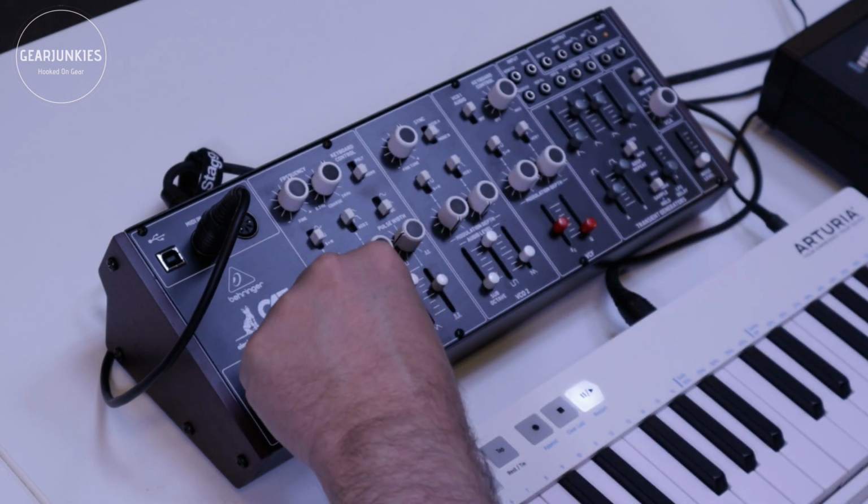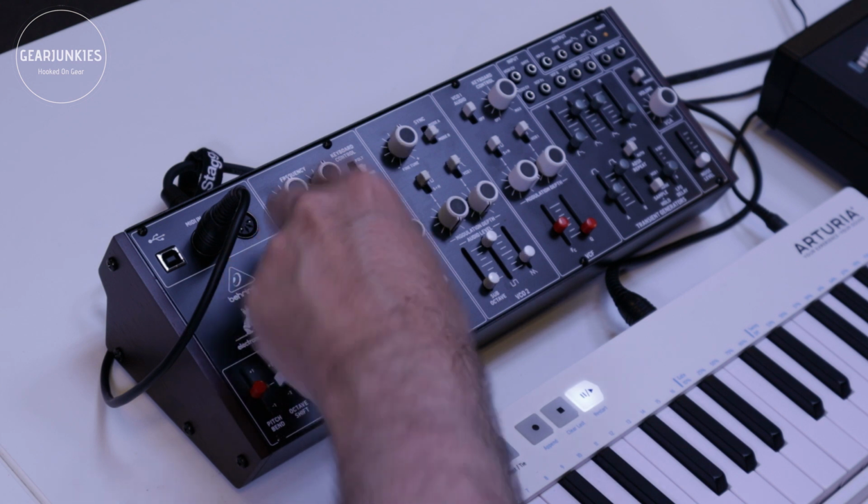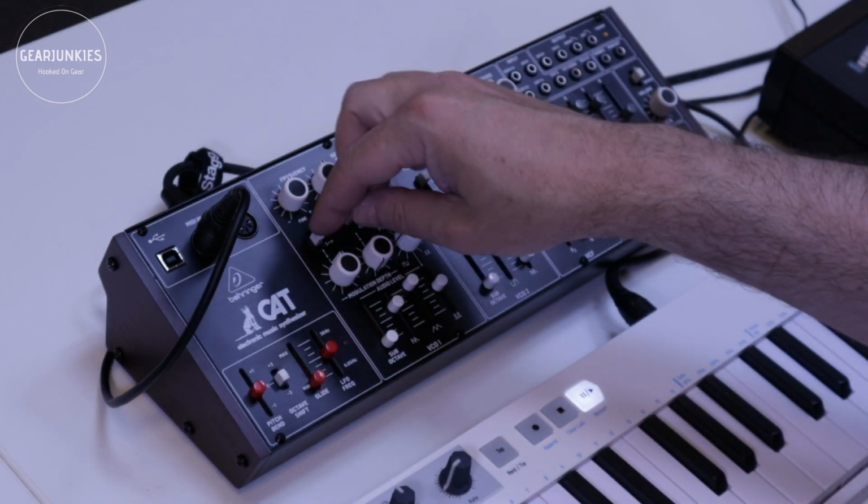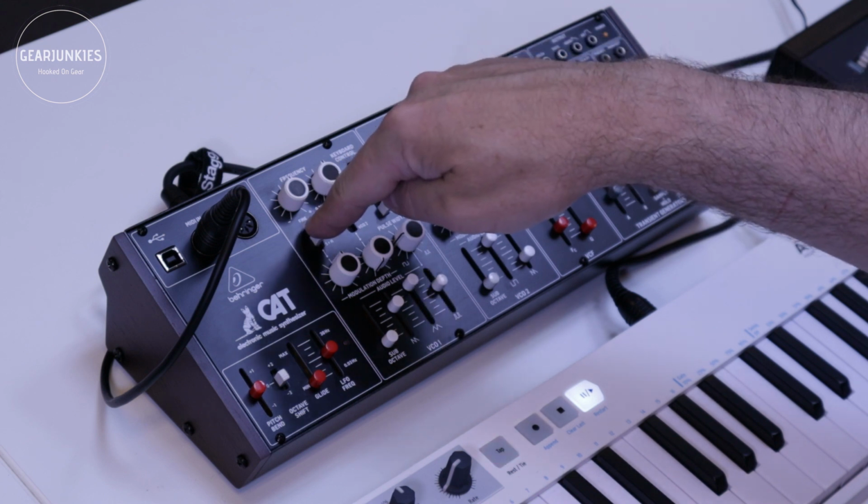The last thing you can do with the LFO is set it to sample and hold, which gives you a random effect, in this case applied to the pitch of oscillator 1, like this.